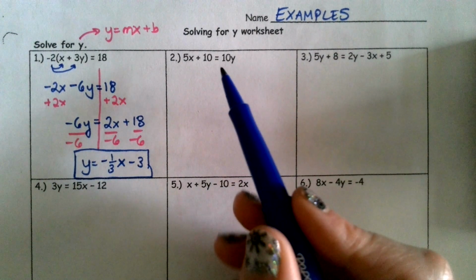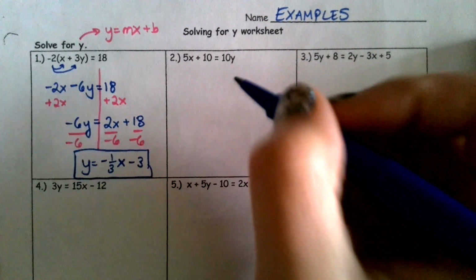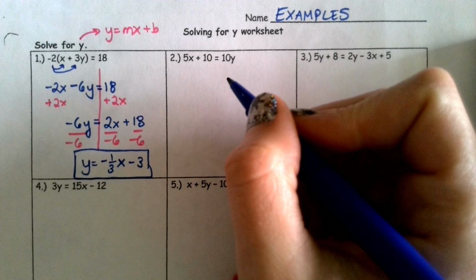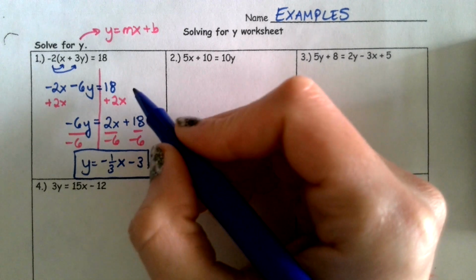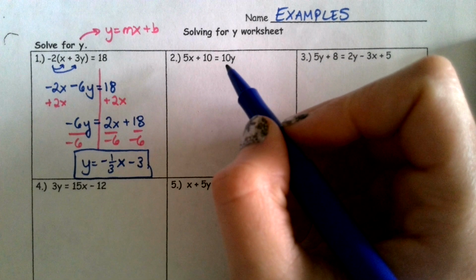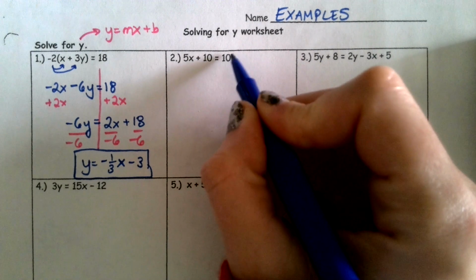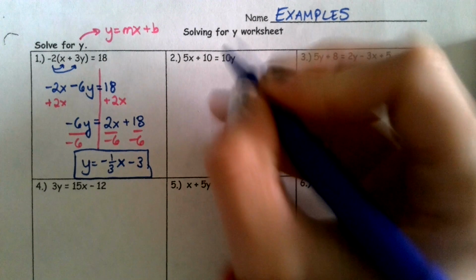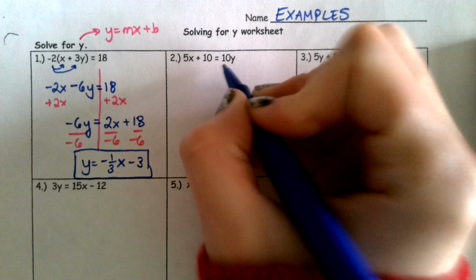Second example now, we actually only have one step to solve this and then some simplifying to do. So it's not as involved as our first example. We don't have parentheses to worry about, and our variable y is already in its own term. We just have this 10 in front that we need to take care of.